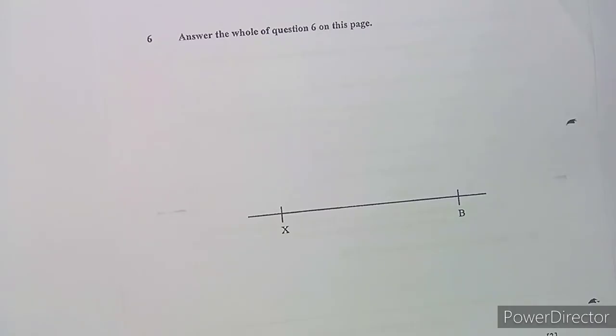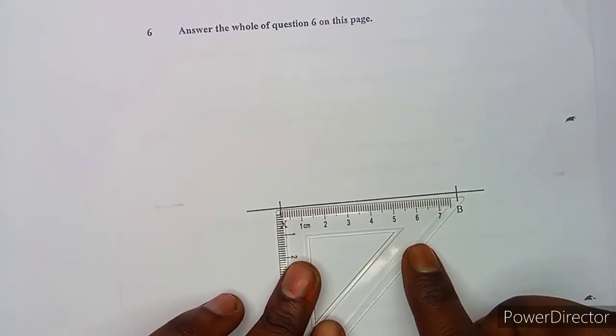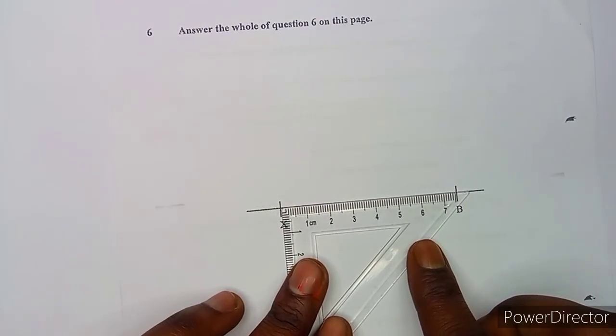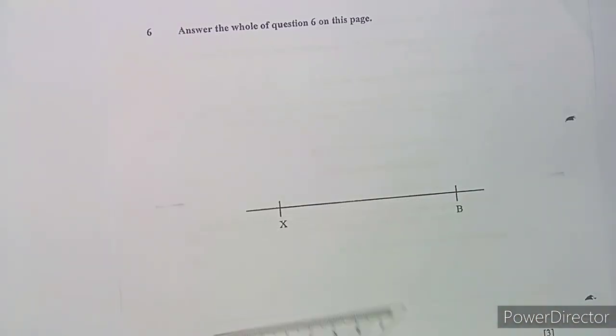If it is not, we have to redraw this line, guys. We must be able to redraw. So this one is 7,5. I just want to cross check that it is actually 7,5, because it must be equal to this length here. Okay, guys, instead of redrawing, let us just use it like that, because we can waste much time. So this is our BX that we are given.